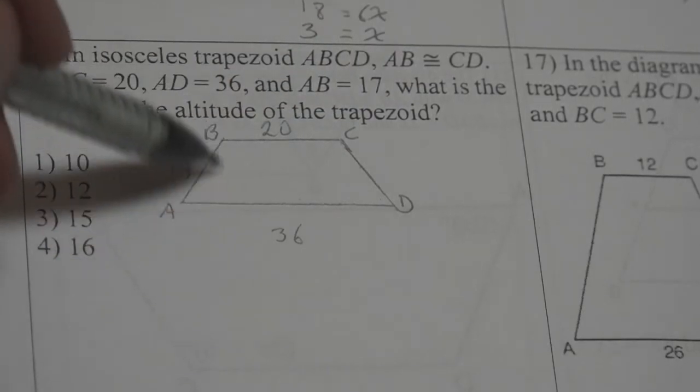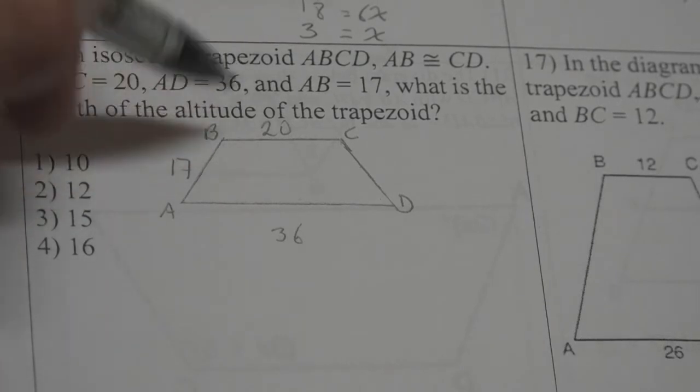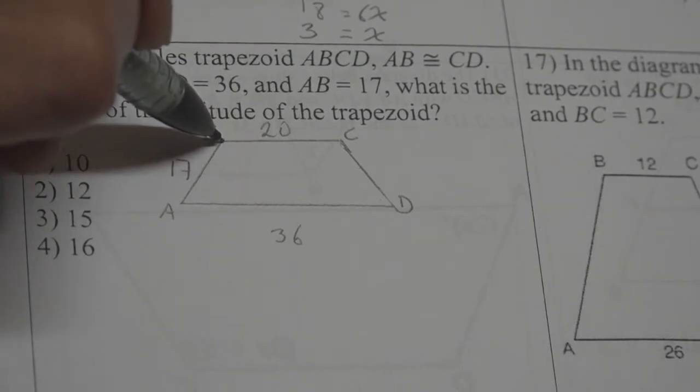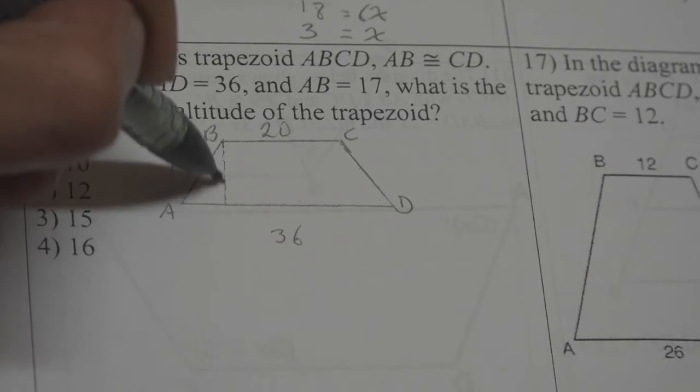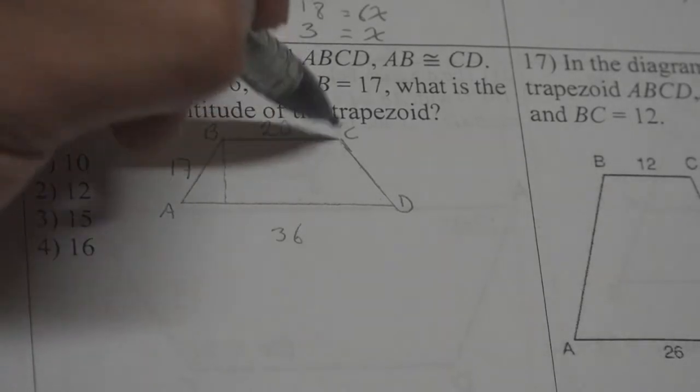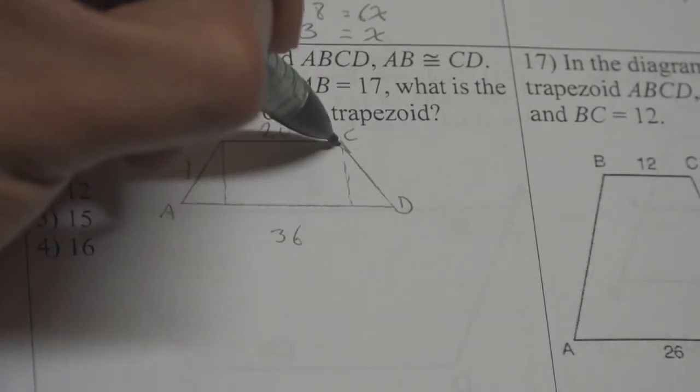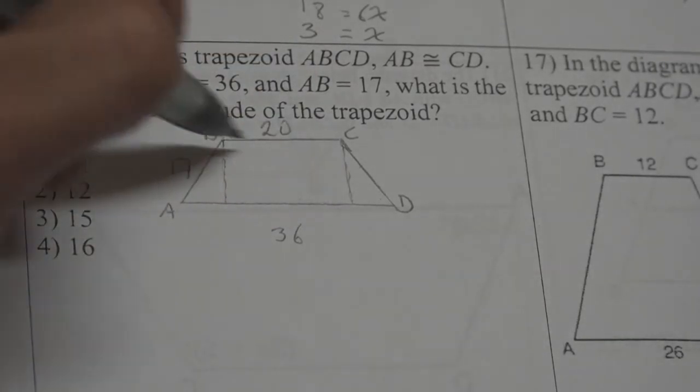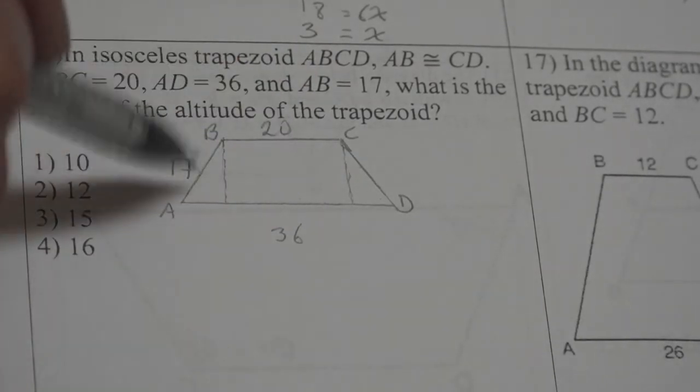Altitude, but altitude is perpendicular. The altitude goes from one vertex and is perpendicular to the base, like that. So I'm going to draw two altitudes. Actually, it has infinitely many altitudes. I could draw it from here, but this is going to be helpful.